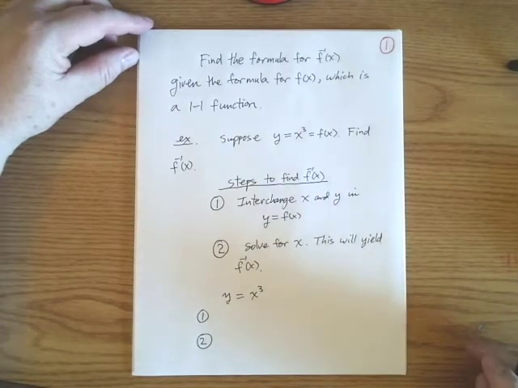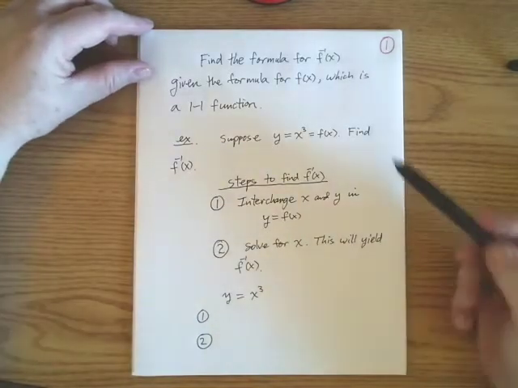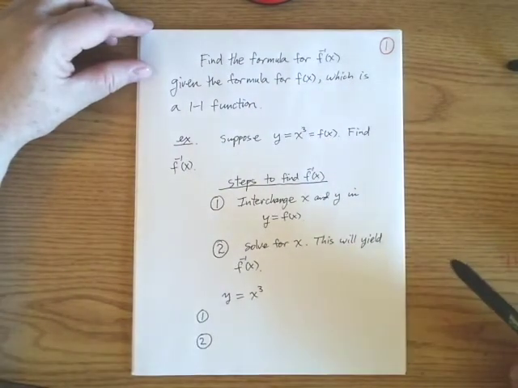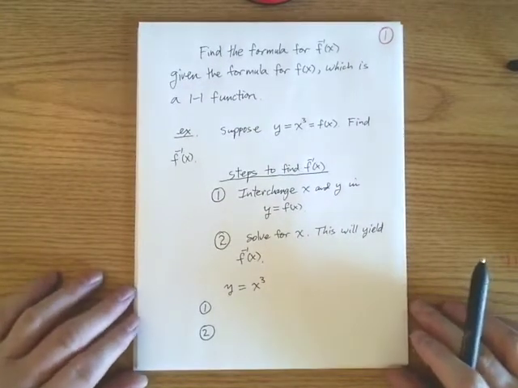Here, what I want to do is find formulas for the inverses of one-to-one functions, assuming that the one-to-one function you're given is actually given by a formula also. So there'll be questions like this when the time comes here.